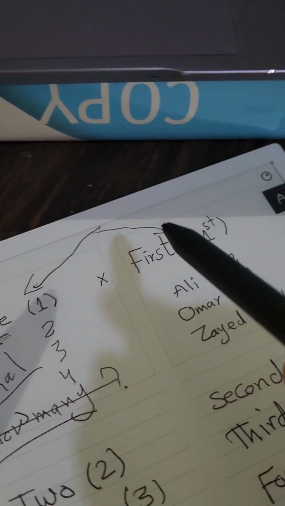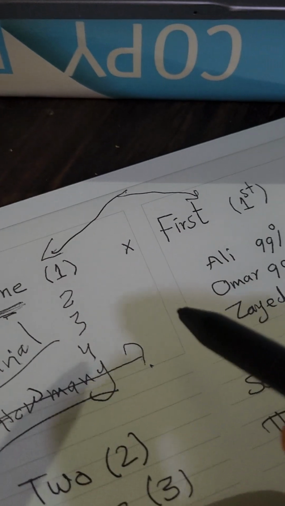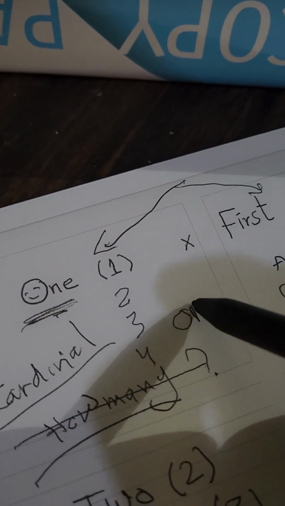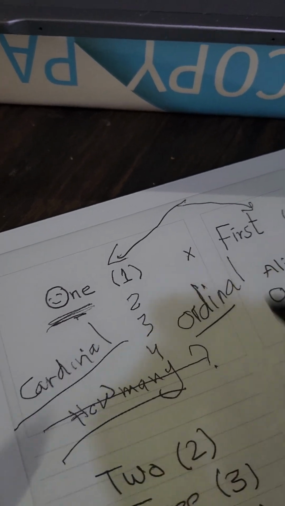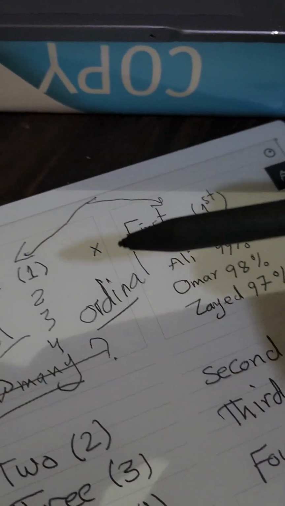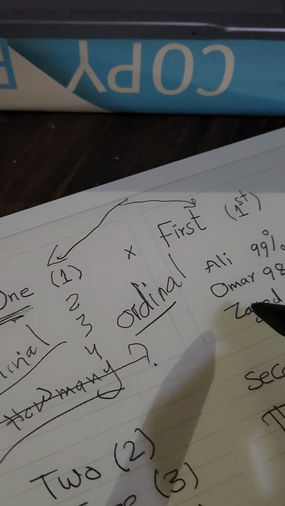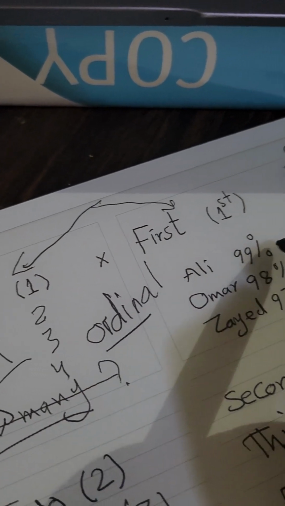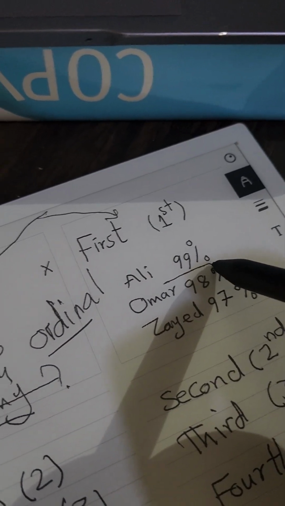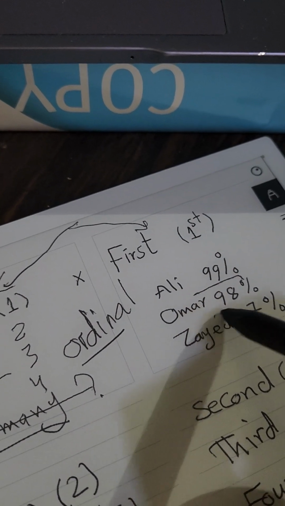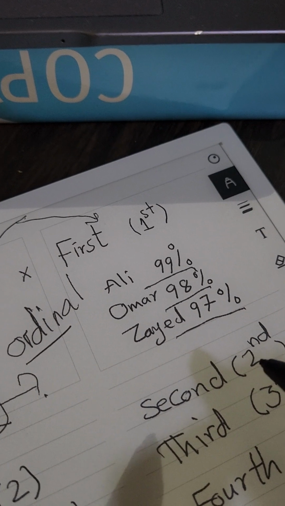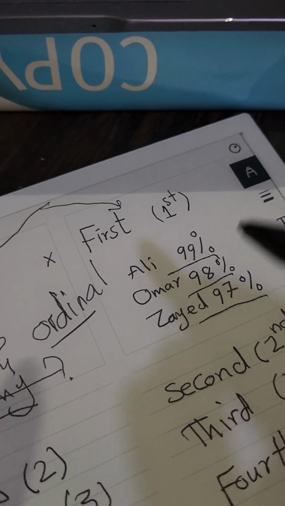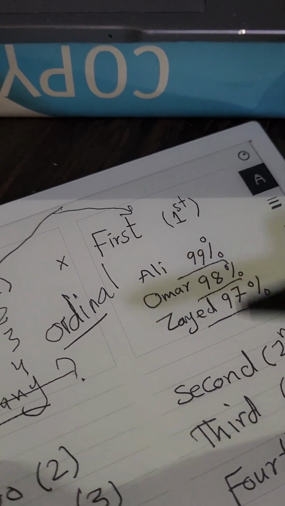And we have another type of numbers. It's called ordinal number. Ordinal number means order, to put in order. If Ali got 99%, Omar got 98%, Zaid got 97%, which one is number one?